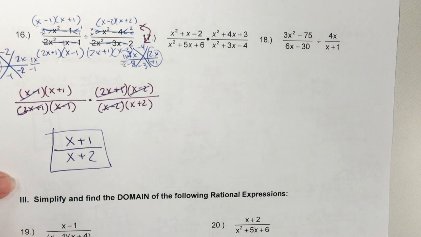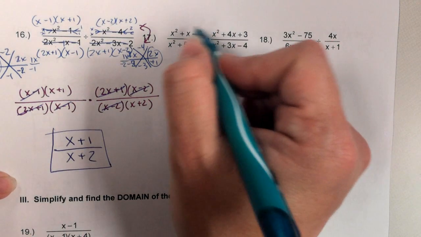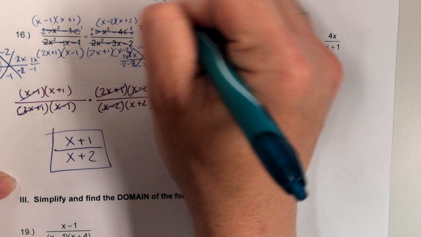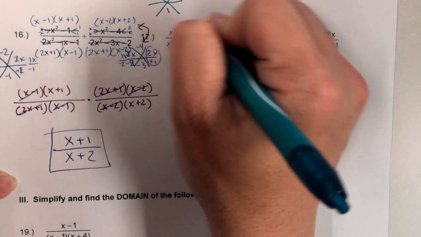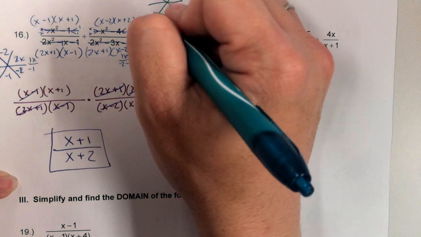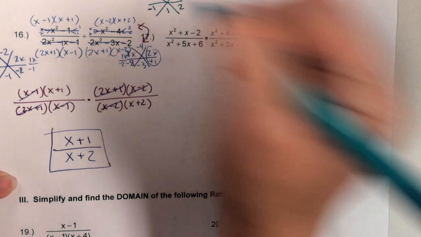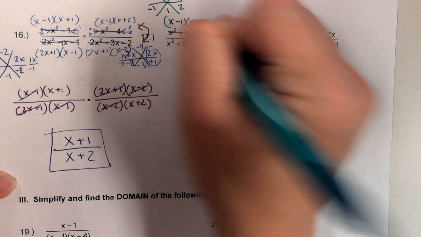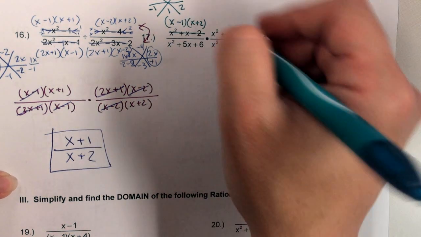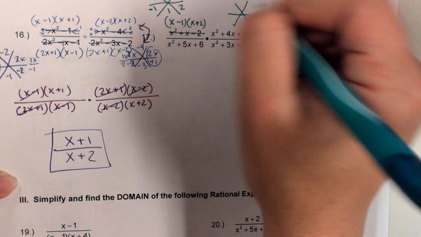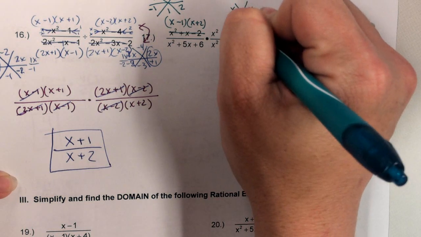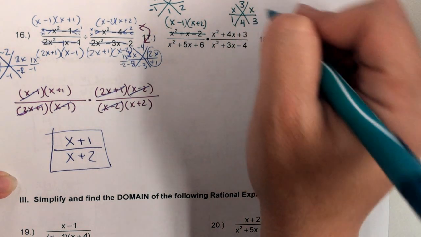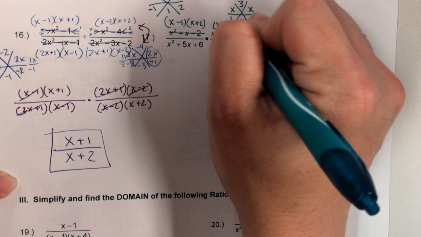Okay, now let's look at number 17. So this is a lot of factoring. Lots of snowflake. So we have x and x, b is 1, a times c is negative 2. So we know 2 is prime, and we're going to have this be negative. So this becomes x minus 1, x plus 2. Okay, top right. This becomes x and x, b is 4, a times c is 3. Well, 3 is prime, 1 plus 3 is 4, so that works. This becomes x plus 1, x plus 3.